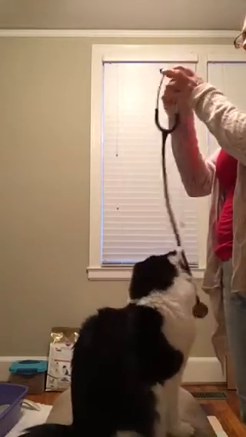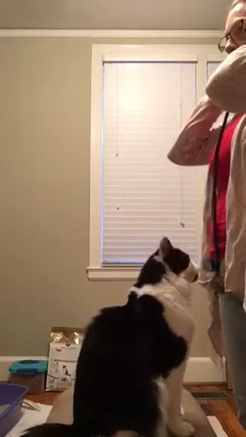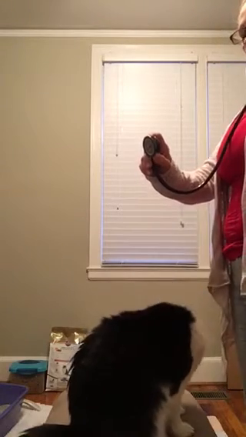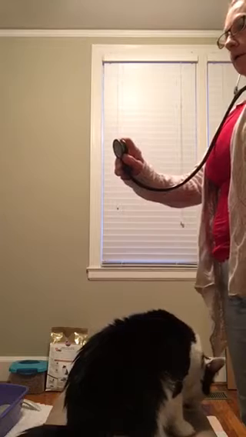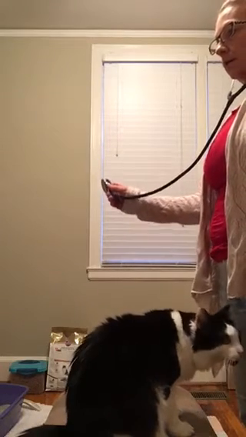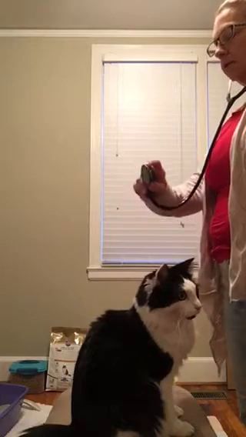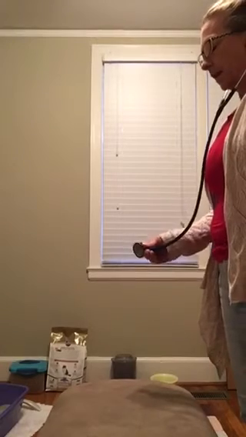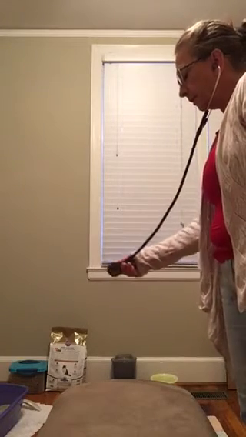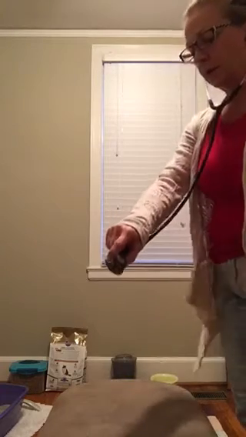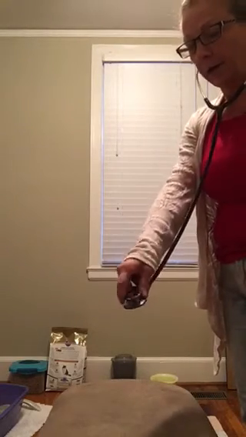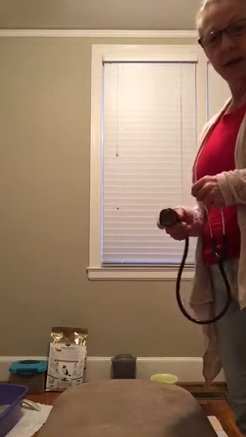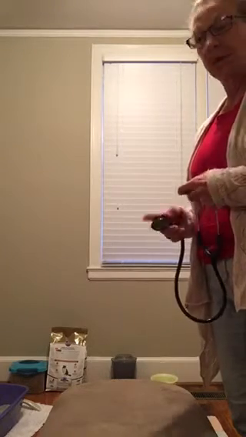Next, I'm going to start with the client's right chest to the left, and I'm going to listen for any wheezes, crackles. So take a deep breath, in and out, in and out, in and out. And I have allowed my patient time to relax and breathe during this exercise. And I have not noted any wheezes or crackles.